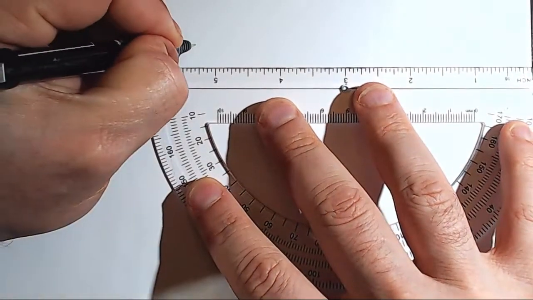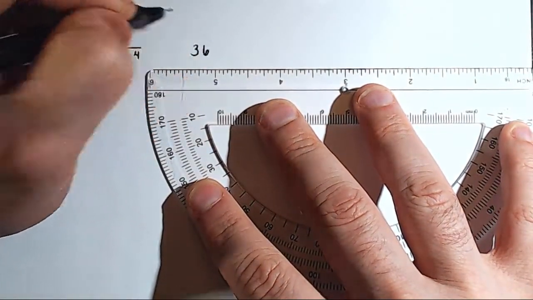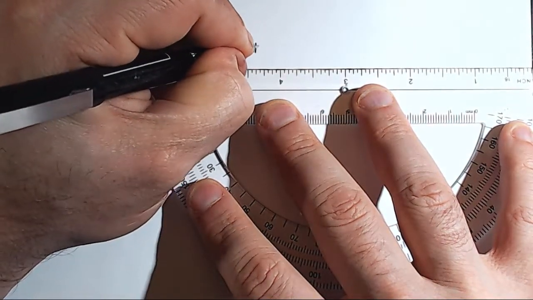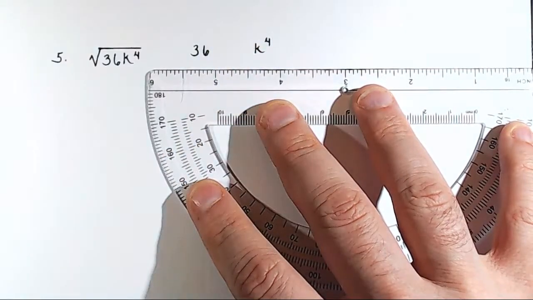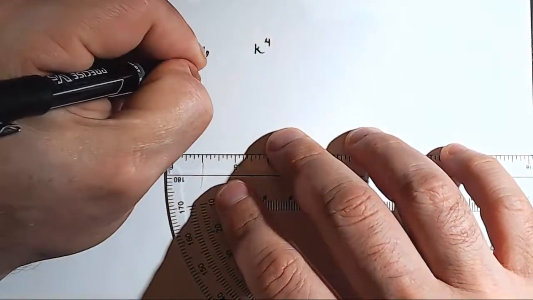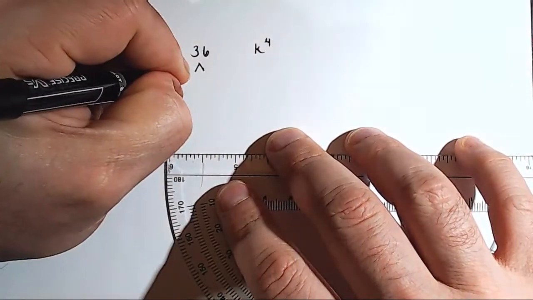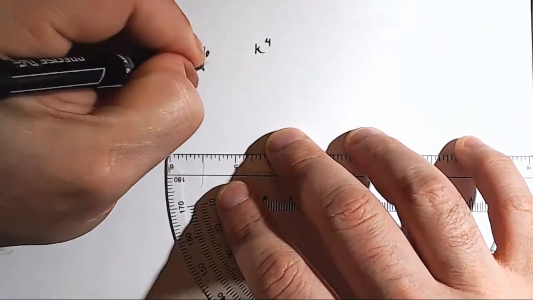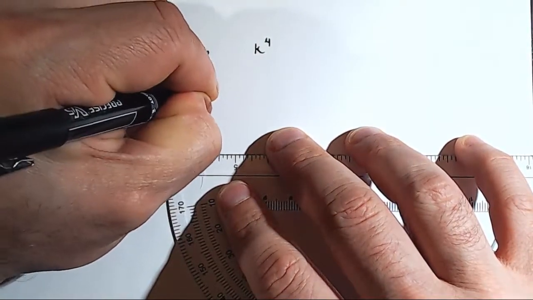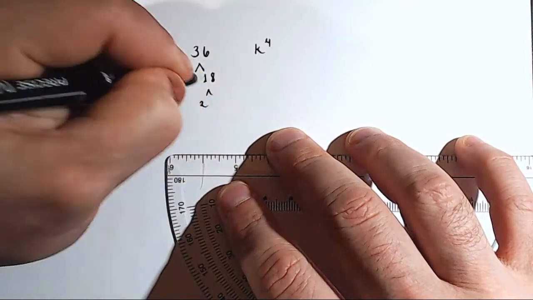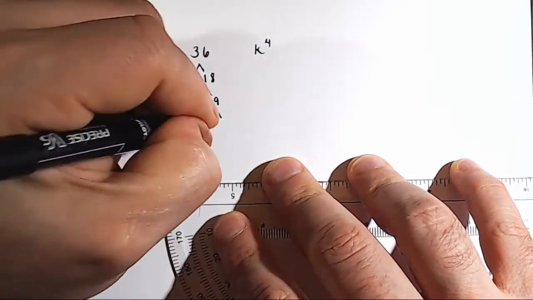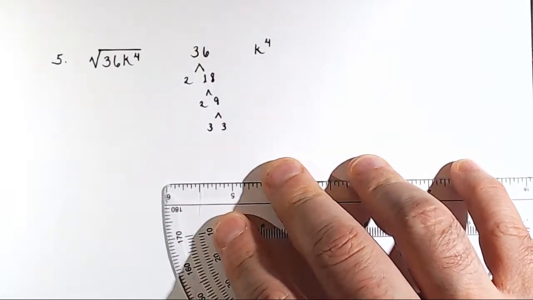What we have to do is prime factor 36 and also prime factor k to the 4th power. It might seem weird to prime factor that, but this is easier than this. 36 is an even number, so we start with 2. What times 2 equals 36? It's 18. Still even, so we'll break that down. 18 divided by 2 is 9. And finally, break that down, 3 and 3.